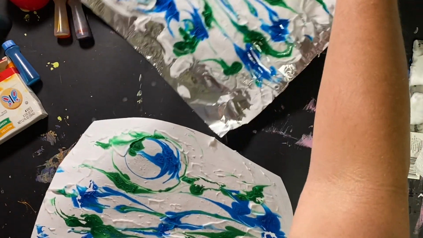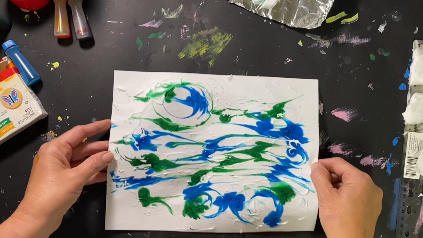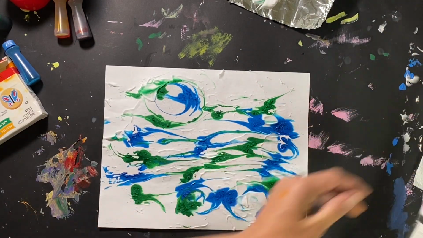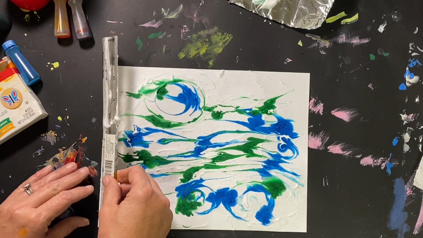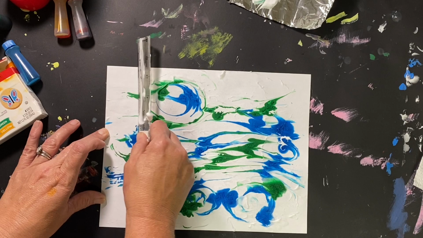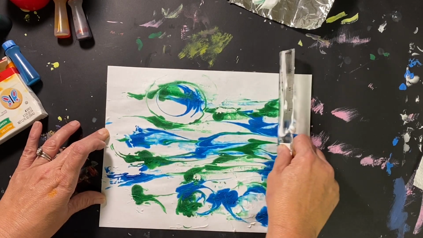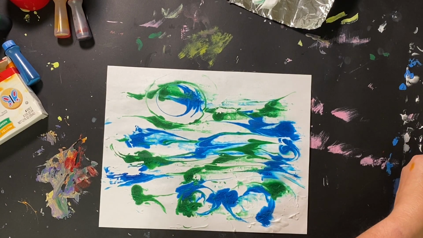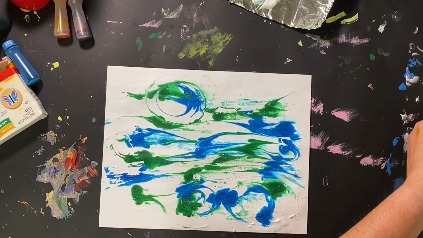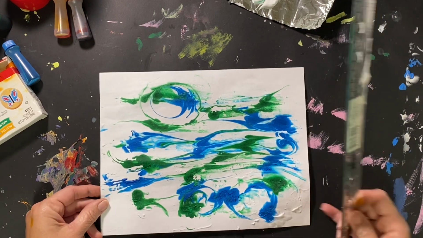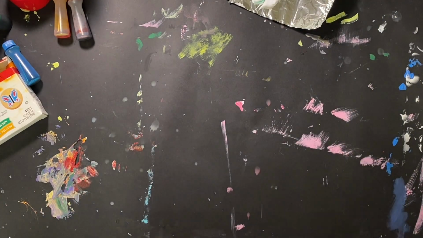Now I'm going to move this out of my way and show you how to use your straight edge. I'm using a ruler, but you could use a piece of cardboard, and you're just going to take it and we're going to get the shaving cream off is what we're doing. We're just scraping it from side to side. Look how beautiful. I love it. And there's my first print. Now, I'm going to set this to the side and let it dry.